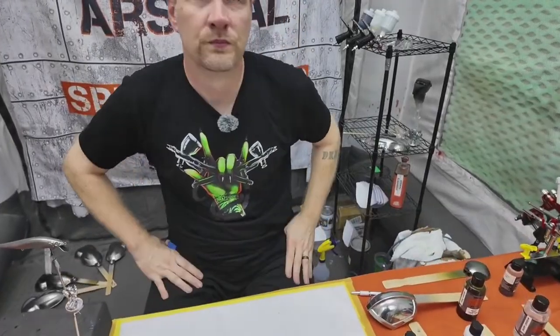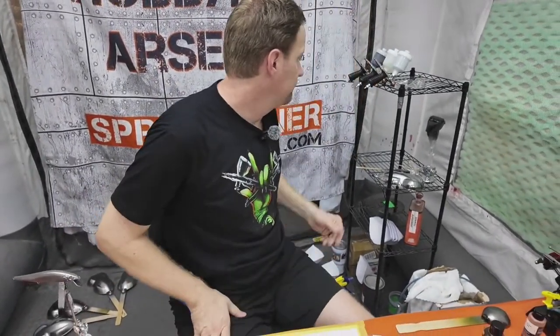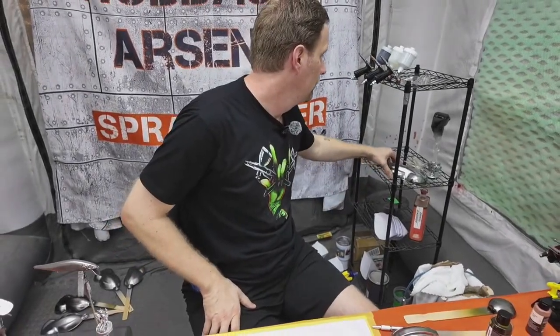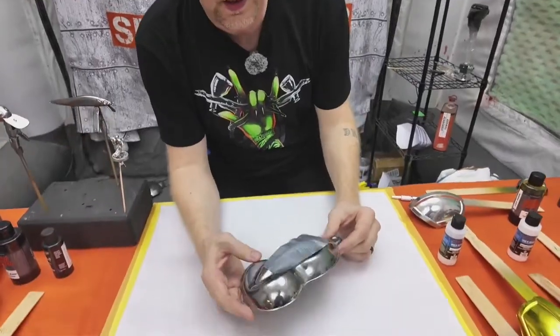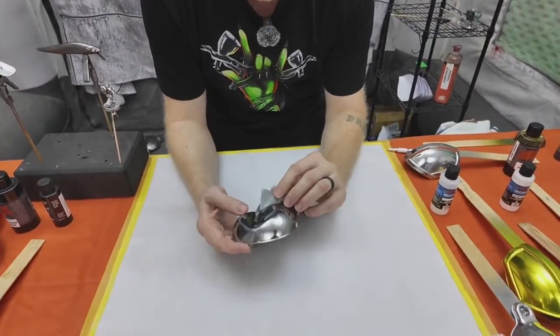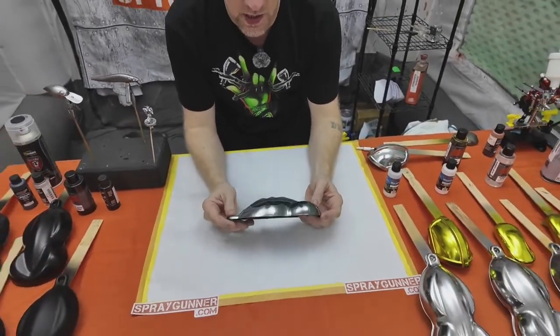Do you want to do an adhesion test? Yeah, sure. There was a question. So this was a raw product. I can't remember when this was sprayed. It's been quite a while sitting in the shop for some time now.